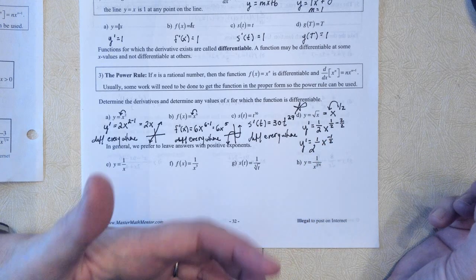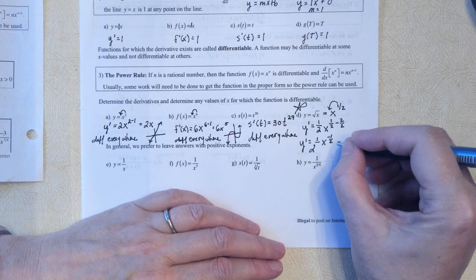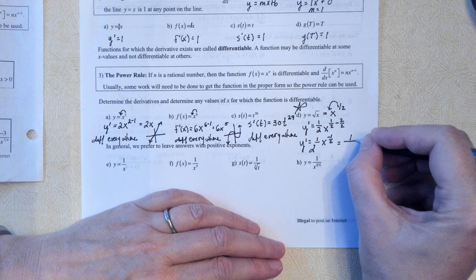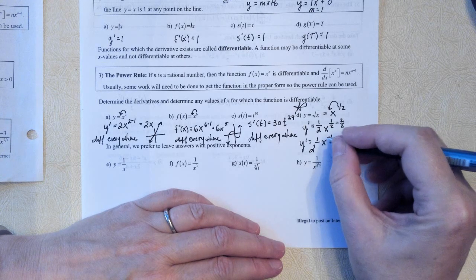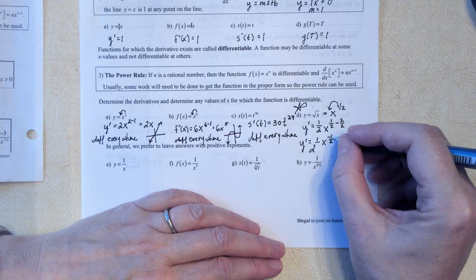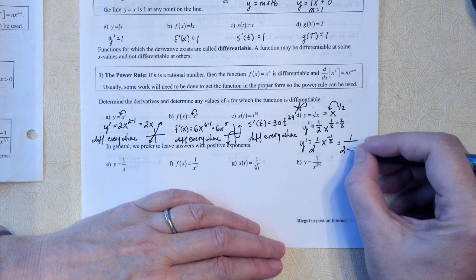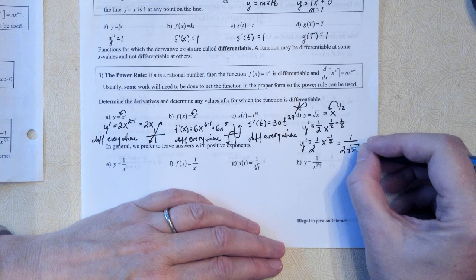Now, a lot of times I'm okay with it if you write it that way, but more often than not, you'll also see it changed this way. This is a square root on the bottom, because that's what the negative means. Put it on the bottom, so it looks like that.